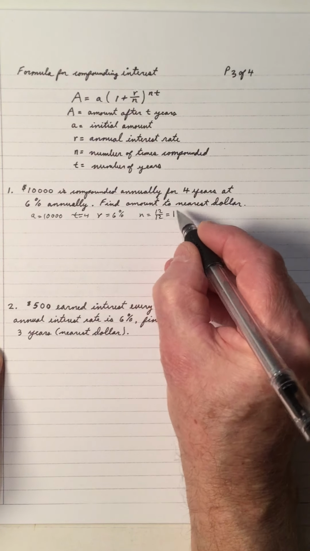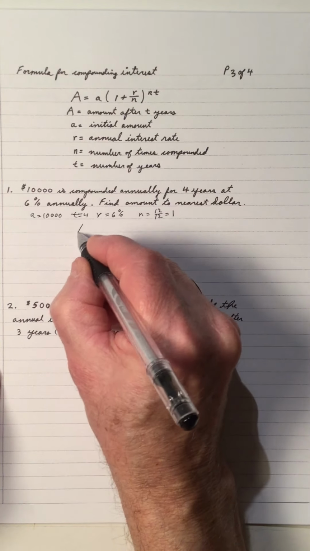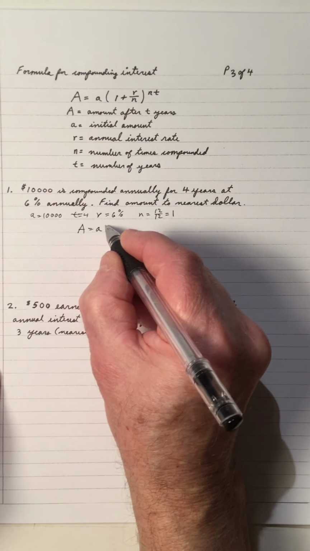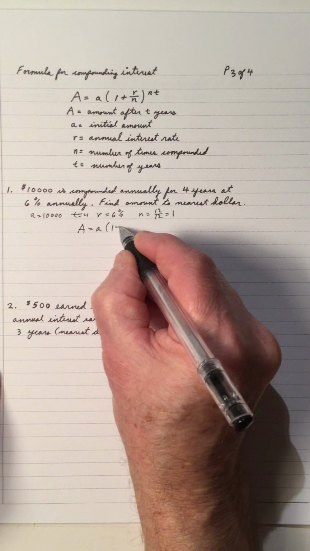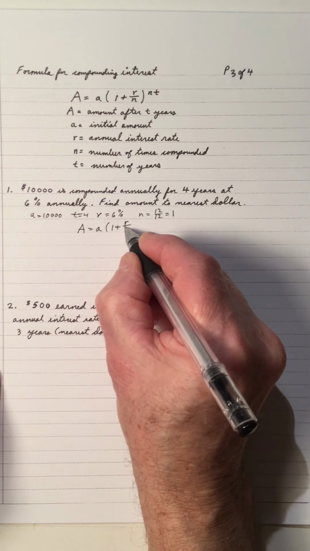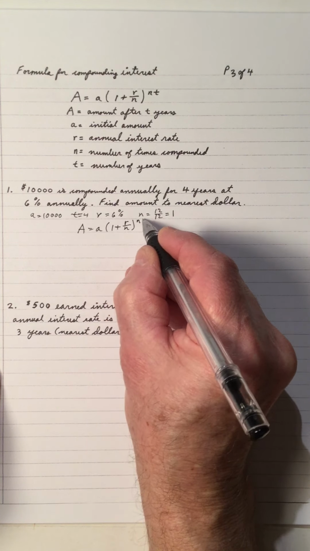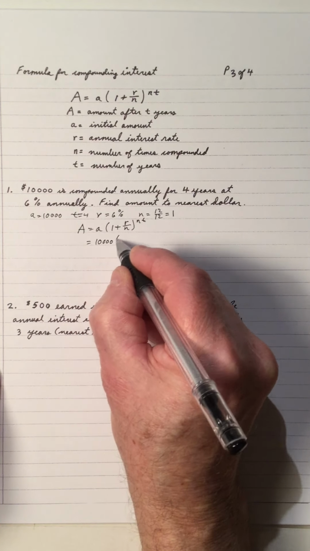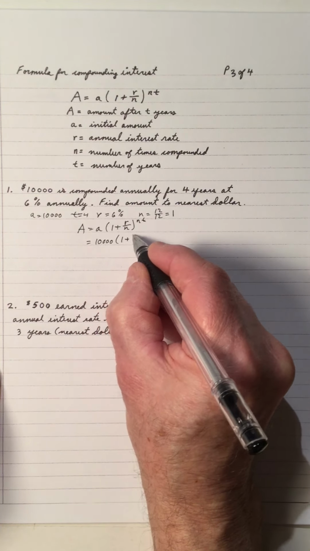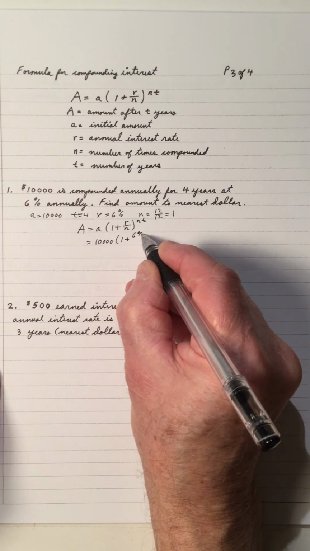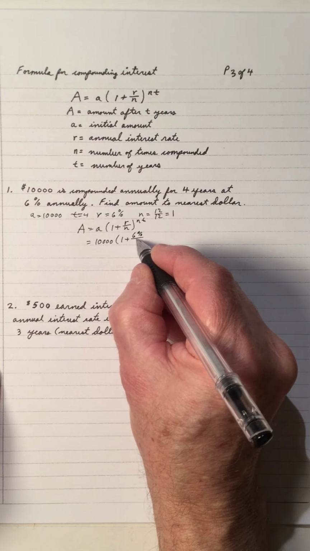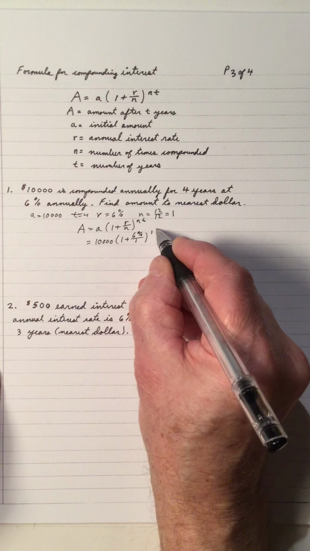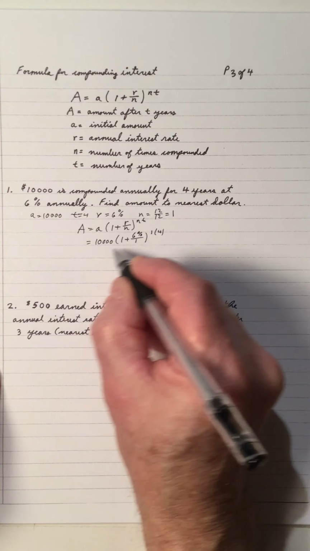It's only compounded once. So the formula: A equals a times (1 plus r divided by n) to the power n times t. So we have $10,000, 1 plus 6%, and it's compounded once, and it's 1 times 4.